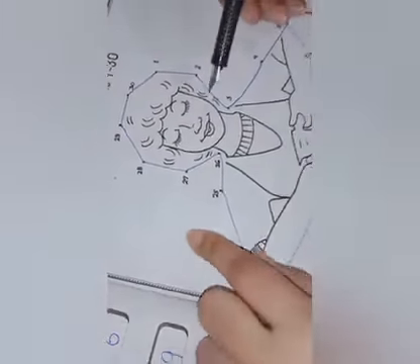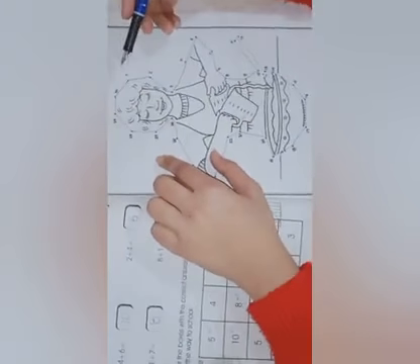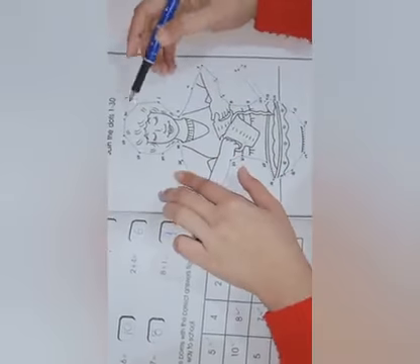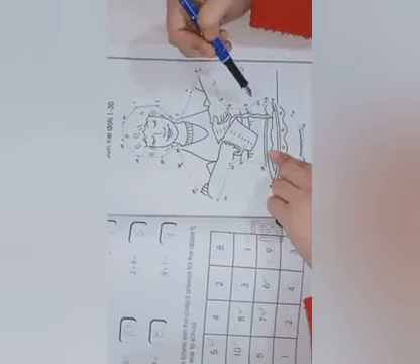Okay. Here is the complete picture of mother. We will join the dots 1 to 30. Okay, turn the next page.